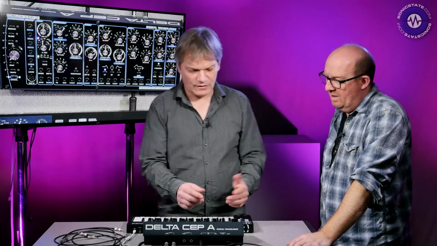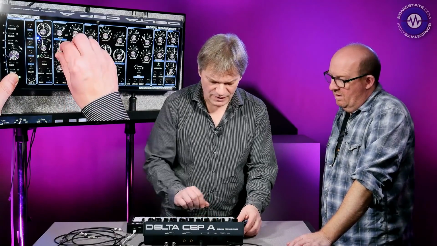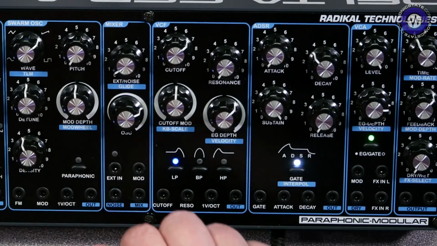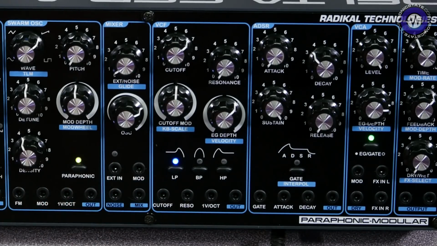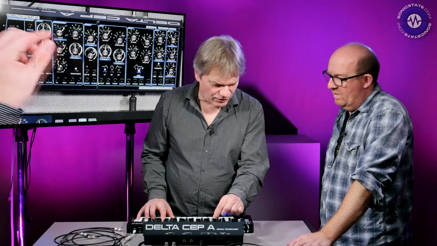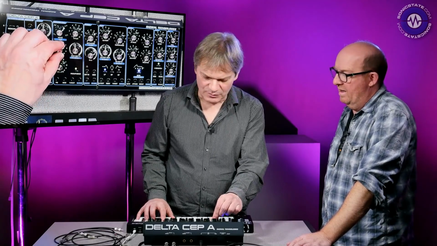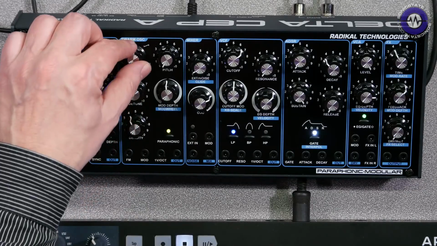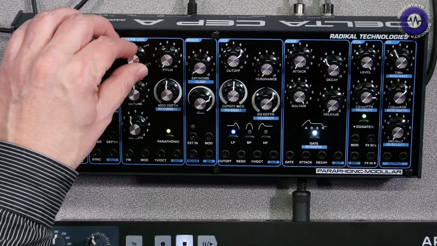Okay. Yeah, right. And the other thing is you can always go into paraphonic mode and then play chords directly. And you still have the beating on that. So it's a single oscillator, but it's a single swarm oscillator. Yeah. Right. Okay. Got you.